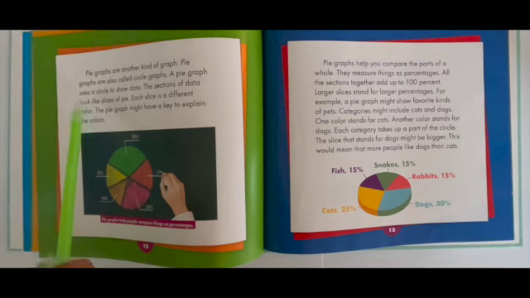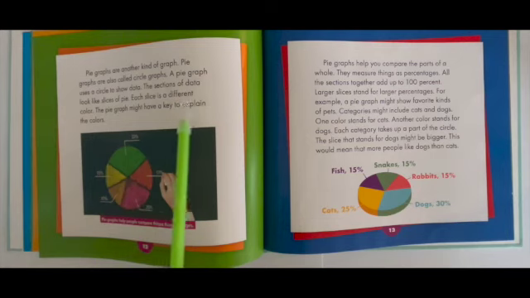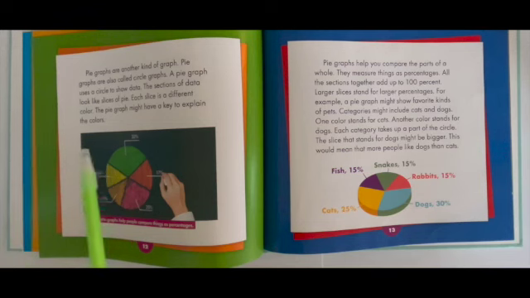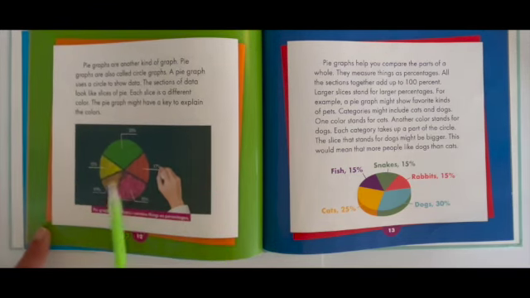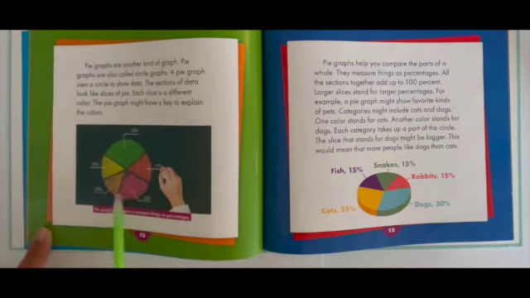A pie graph uses a circle to show data. The sections of data look like slices of a pie. Each slice is a different color. The pie graph might have a key to explain the colors. Like this. This is of a different color.